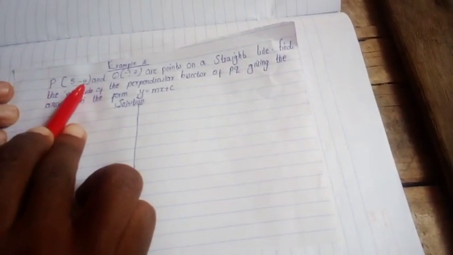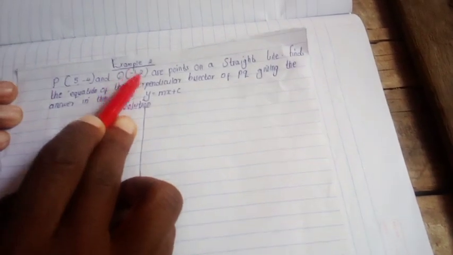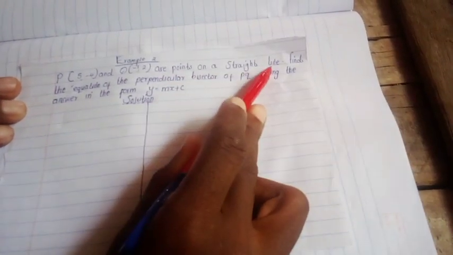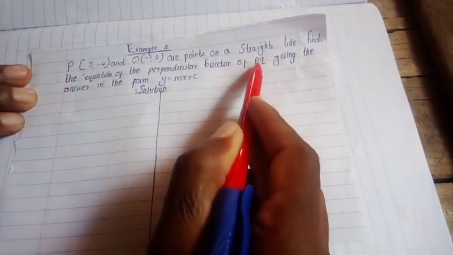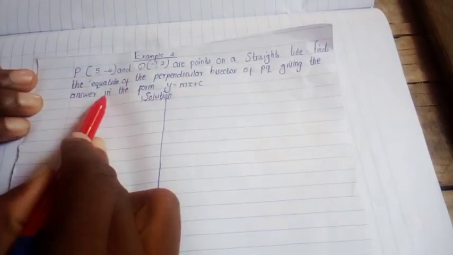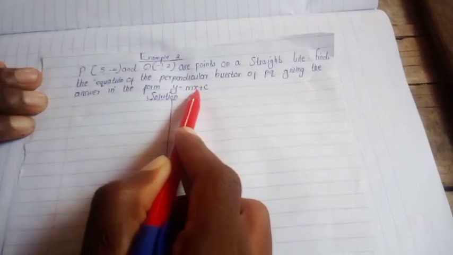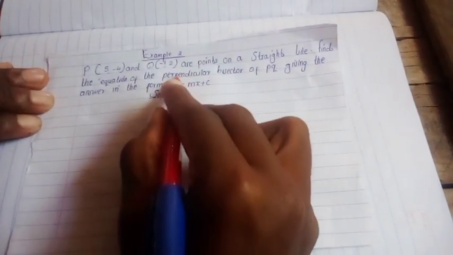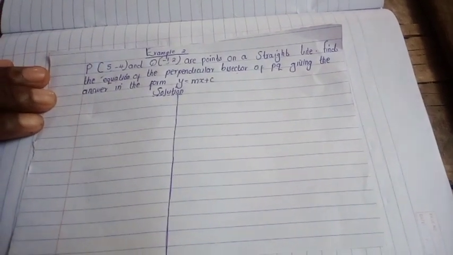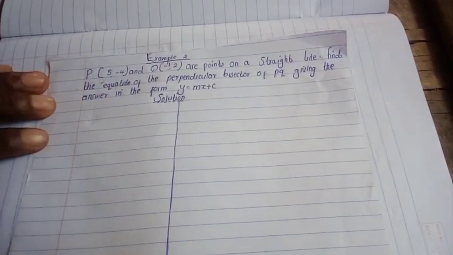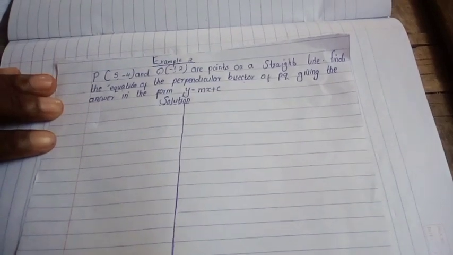Example 2. Point P with coordinates (5, -4) and Q with coordinates (-1, 2) are points on a straight line. Find the equation of the perpendicular bisector of PQ, giving the answer in the form y is equal to mx plus c. When you are told a perpendicular bisector, it means it divides that line into two halves. So you first find the coordinates of the midpoint of PQ.